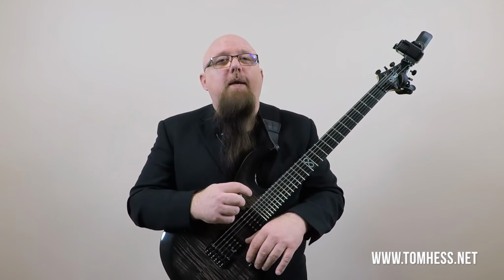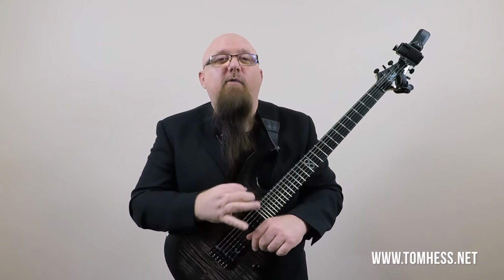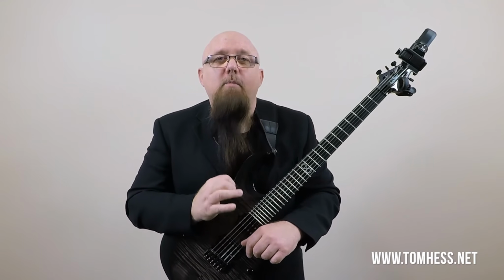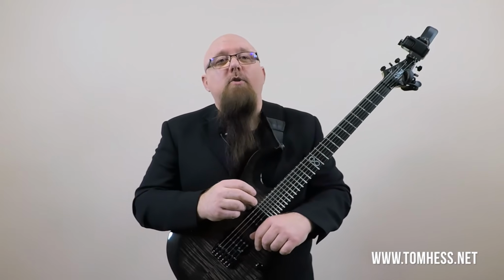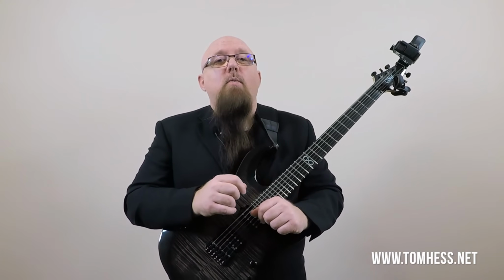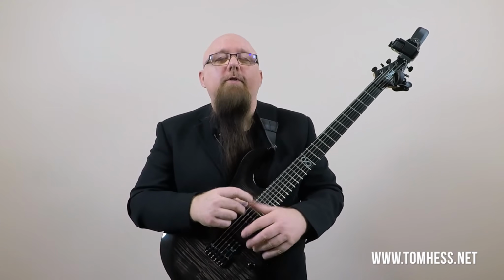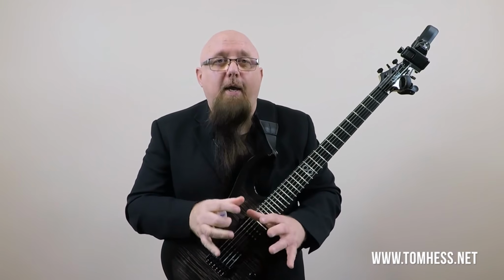That probably will mean that alternate picking is not going to be the most economical or efficient picking motion that you could play with. So directional picking would be much more efficient. It will help you to build a lot more speed with these minor pentatonic guitar licks without having to increase the rate at which your hand moves in order to pick those scales.